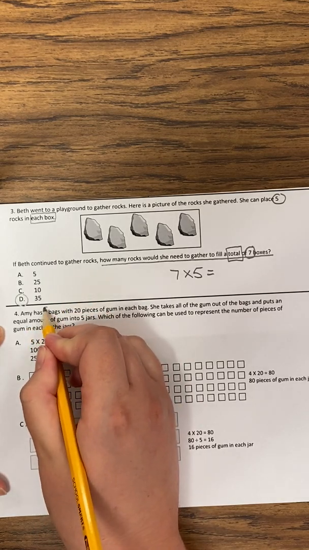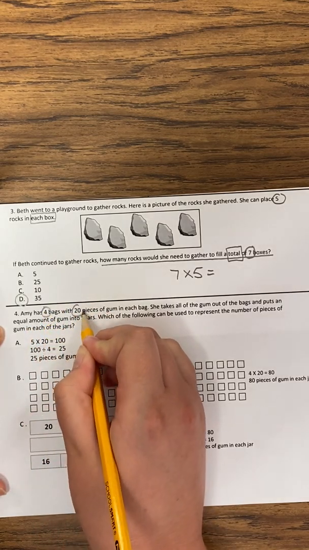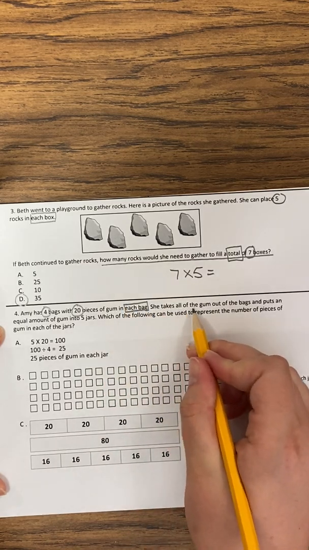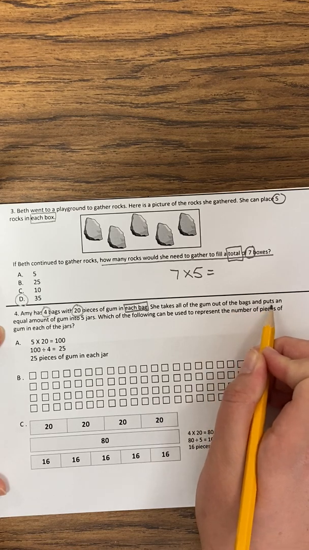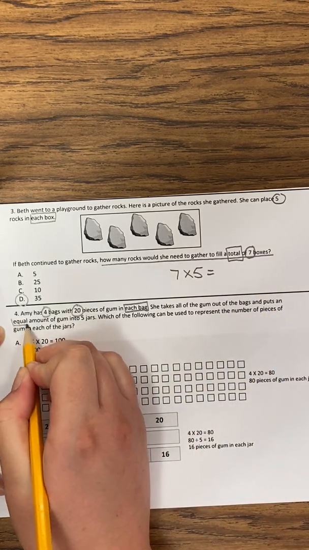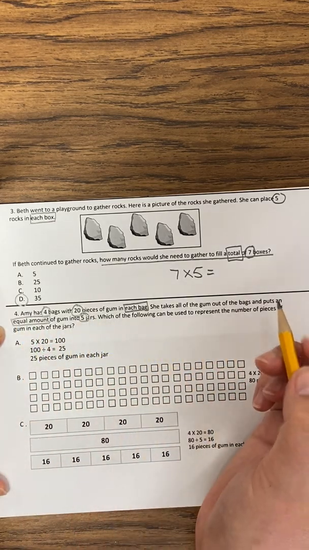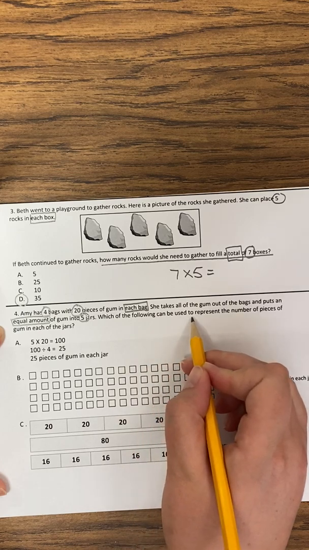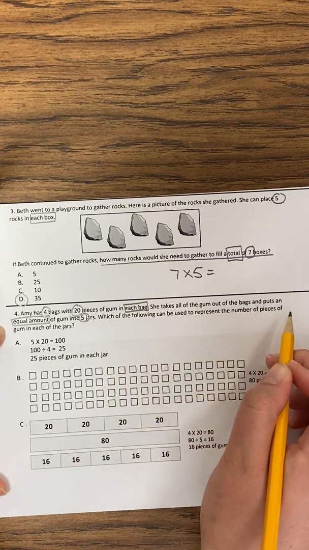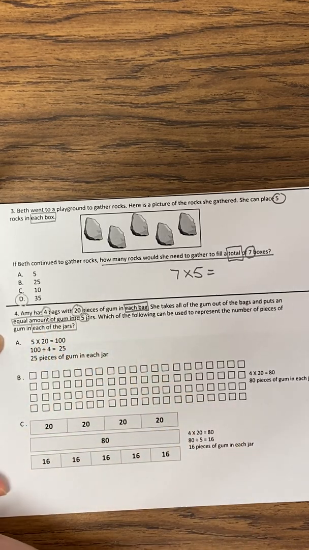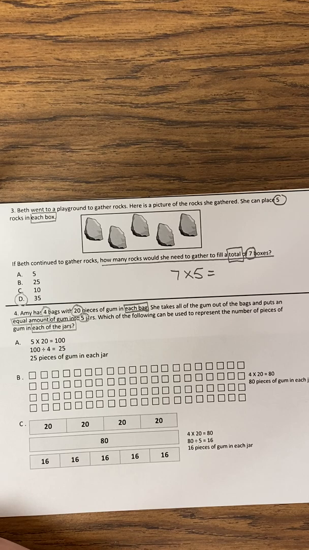Amy has 4 bags with 20 pieces of gum in each bag. She takes all the gum out of the bags and puts an equal amount of gum into 5 jars. Which of the following can be used to represent the number of pieces of gum in each jar? Boys and girls, a lot of information here, right? Yeah, it's a lot.